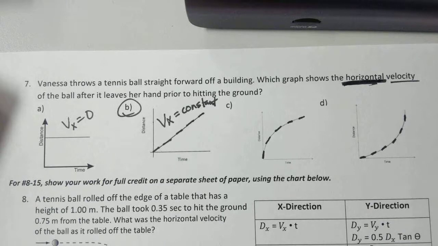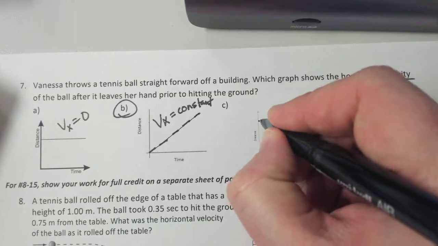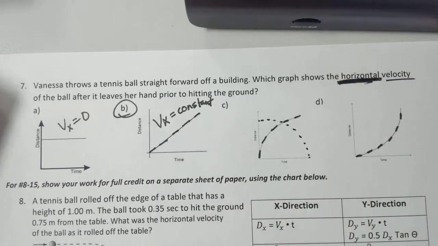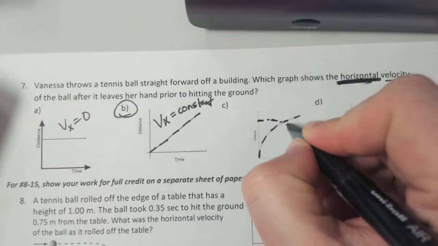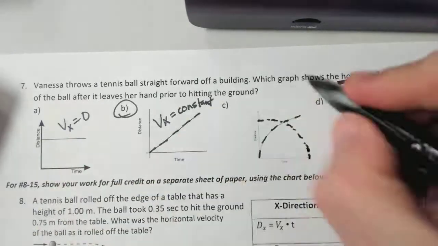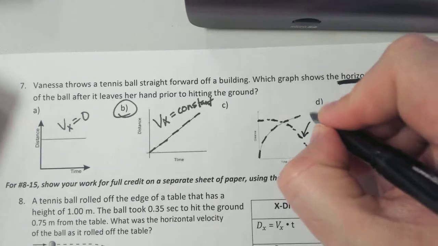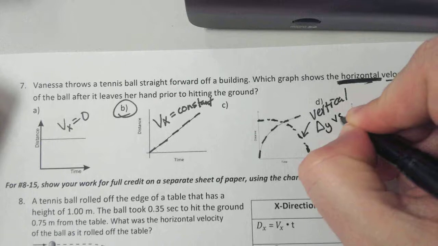Now, if it asks you what graph represents the vertical velocity, it would be neither one of these. There's not a graph up here that represents the vertical motion or the vertical velocity. To do that, you would need a graph that looks like that, where it starts off at 0 and then the slope increases, meaning that it's speeding up negatively. So this graph here, if we draw that in, that would be the vertical delta y versus t.